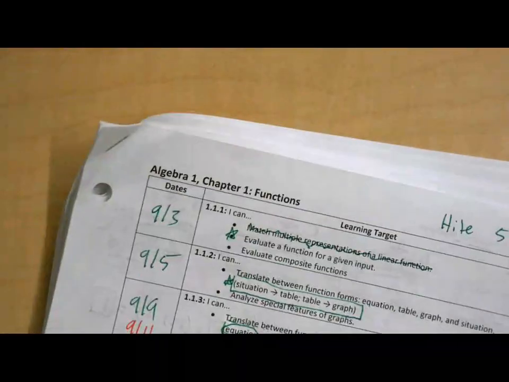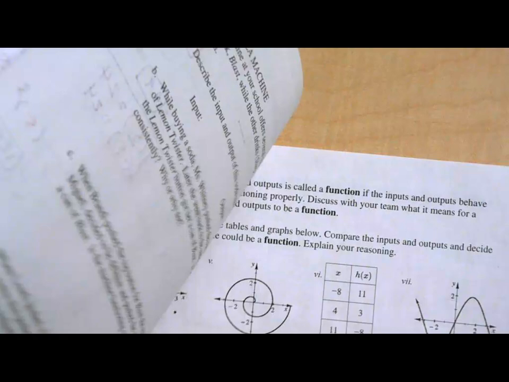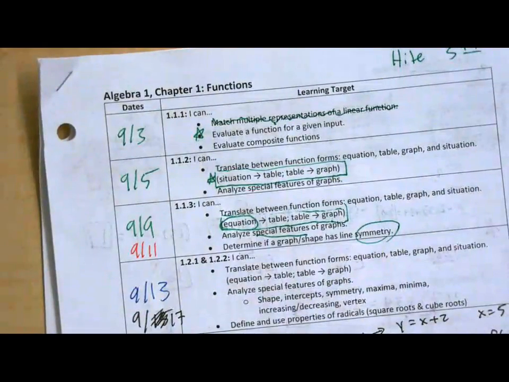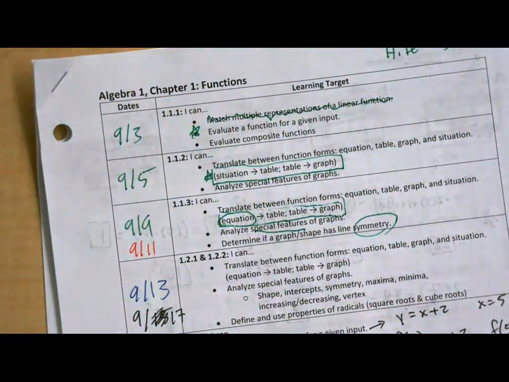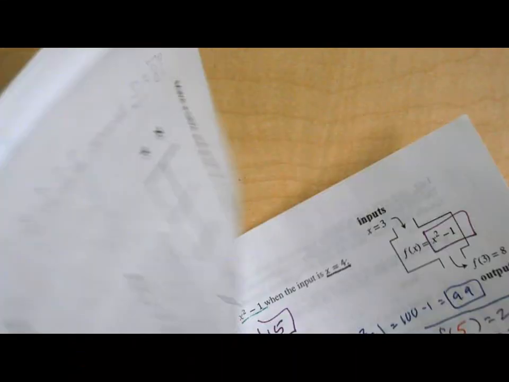Could you guys please find 1.2.4 in your packets? Hello. Thank you. Gotcha. Let me get to the right place here. All right.